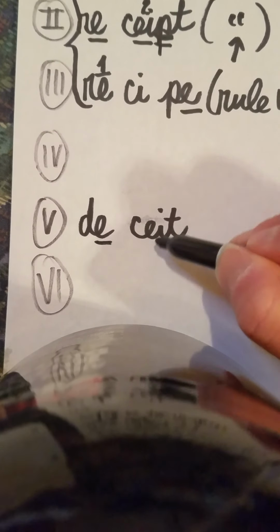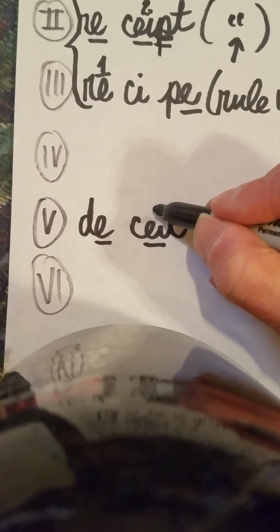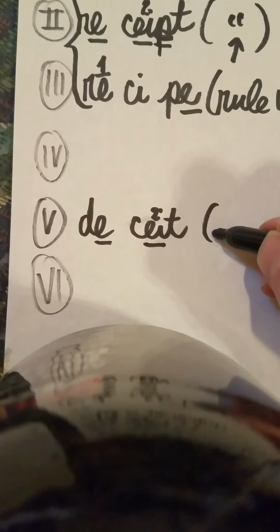Deceit. Okay, so how do we mark this up? Underline the E and the E. And second sound. The E can say E at the end of a syllable. That is rule 4. And I see a rule here. Exactly. Good old rule 2. Soft C when followed by Y, I, or E.